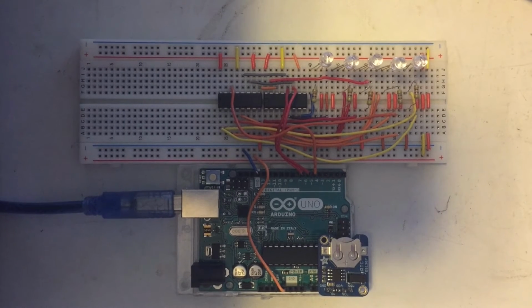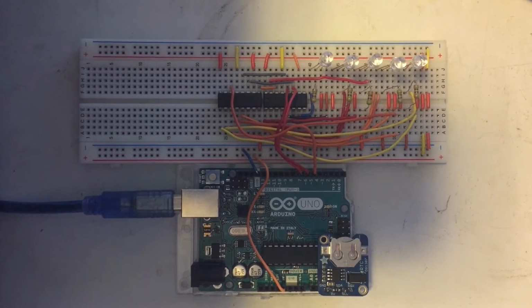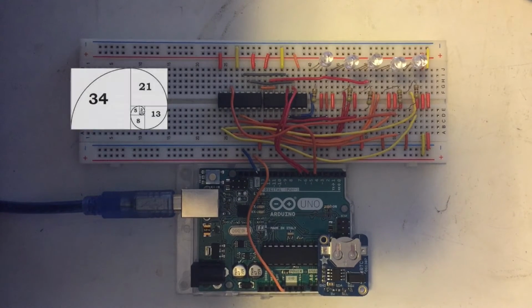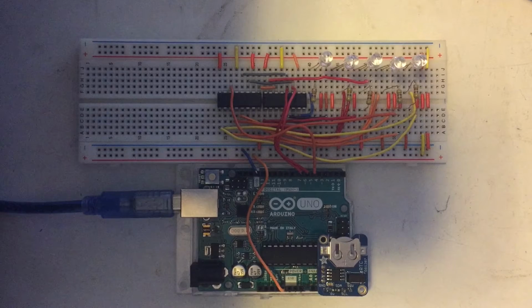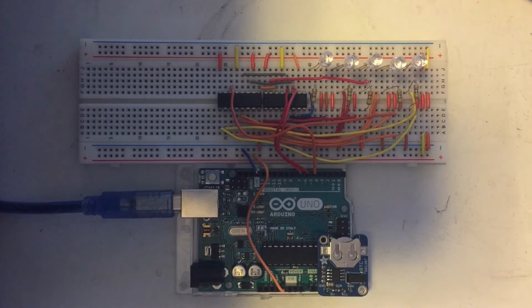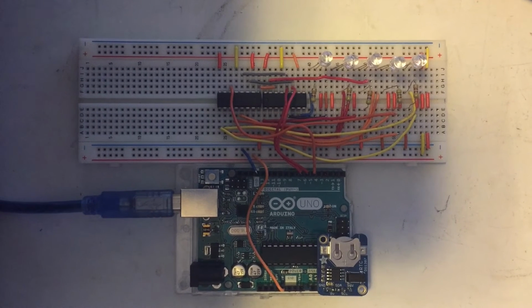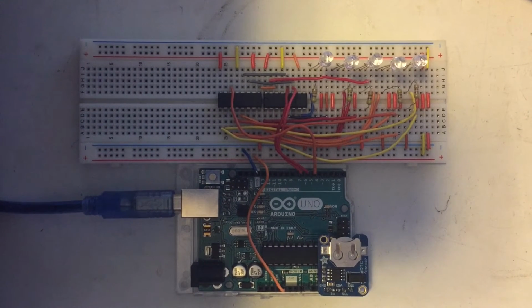What the circuit does is that it displays the time to an accuracy of 5 minutes using the 5 tricolor LEDs. The 5 LEDs represent the first 5 digits of the Fibonacci sequence: 1, 1, 2, 3, and 5. How it works is that when an LED is either red or blue, those LEDs represent the hours, and when the LED is green or blue, those LEDs represent the minutes.